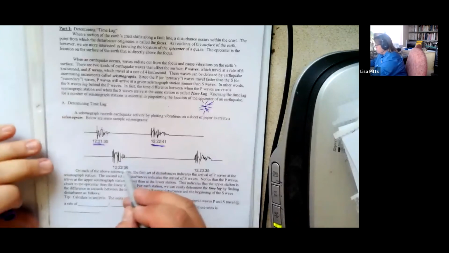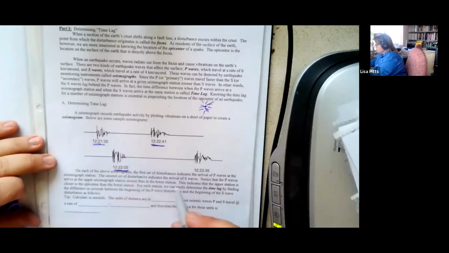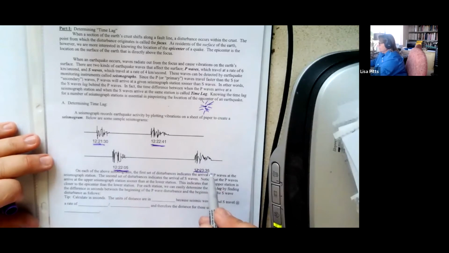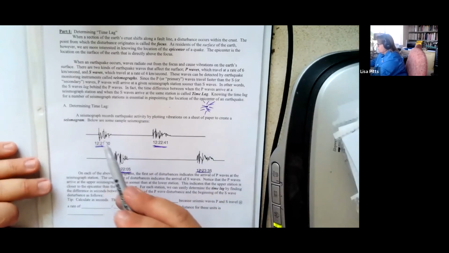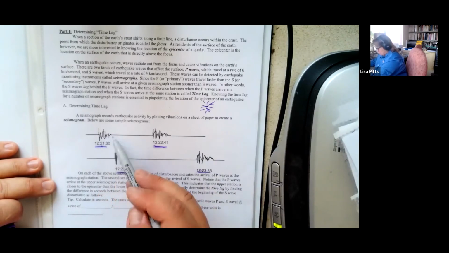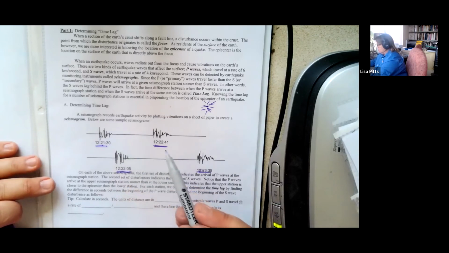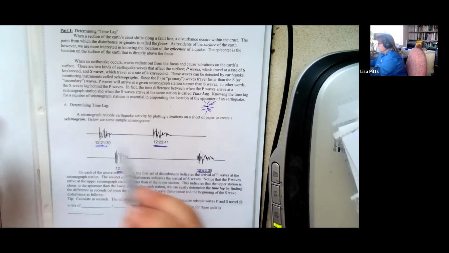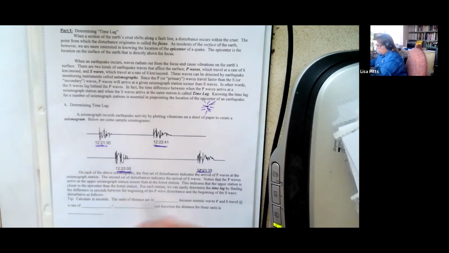Here's another one. This one arrived at 12:22:05 and the S wave arrived at 12:23:35. And the difference, of course, is this one's probably closer to the earthquake than this one because it got there first. So the difference between these two is going to be smaller than it is here. So that's why you can't just use one.